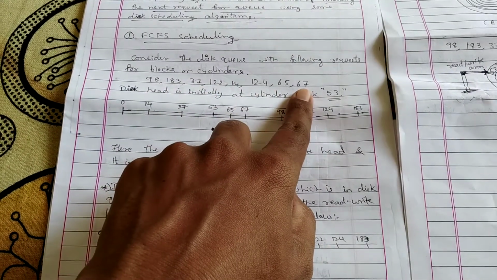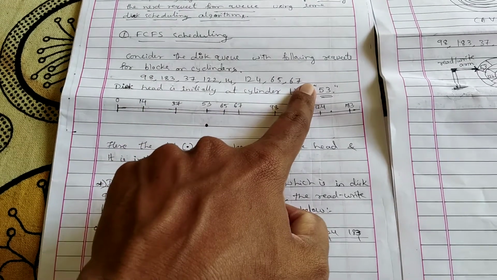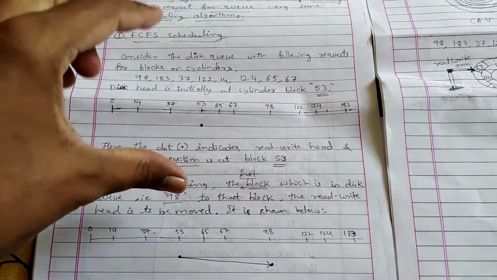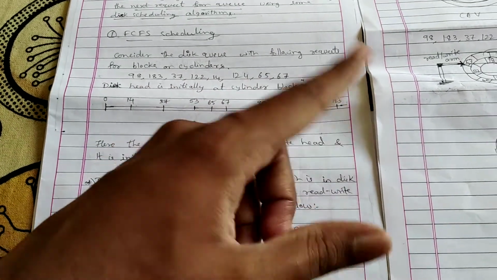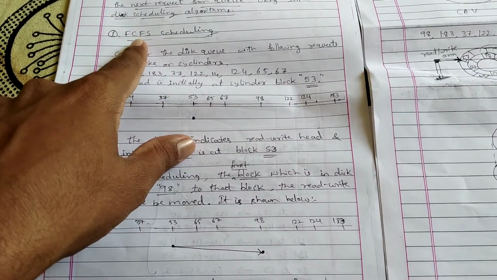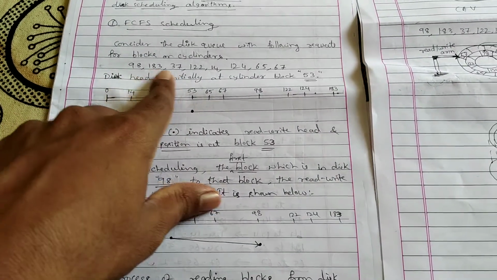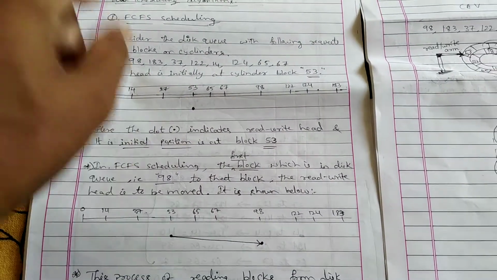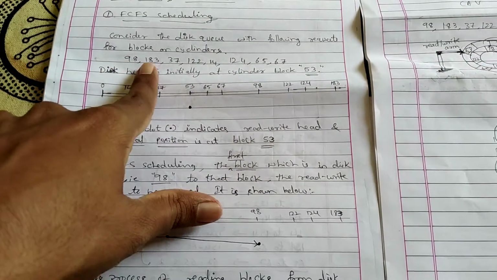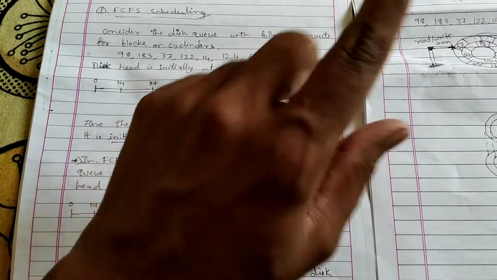These are the blocks your read write arm has to visit in your disk and provide service for, based on first come first served. These are the data blocks given, which means first block 98 entered the queue, afterwards 183, next 37, and so on.